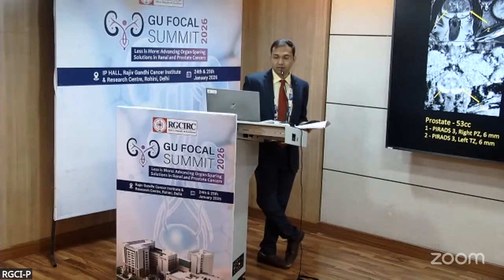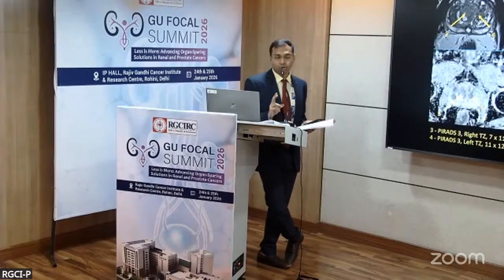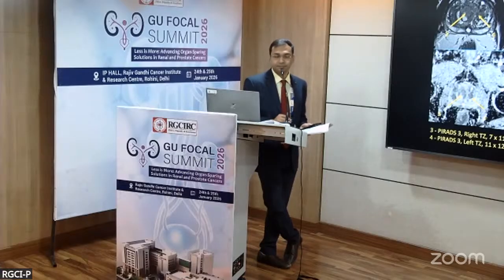This is the lesion, around 6 millimeter. And he has 2 more lesions in the mid gland in the transition zone region. Those are also PI-RADS 3, one in the right transition zone, this one, and another in the left transition zone. Those are around 10 millimeter and 11 millimeter in size.